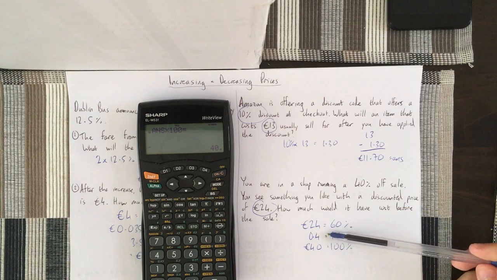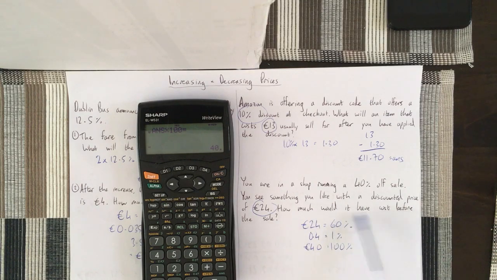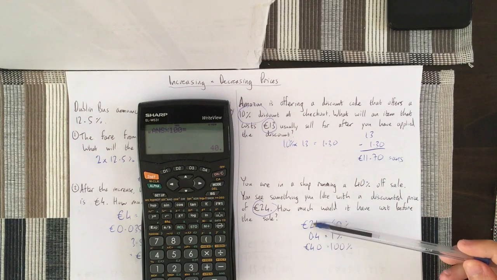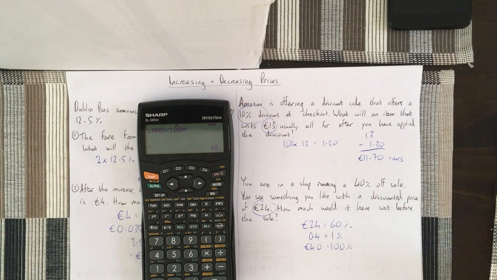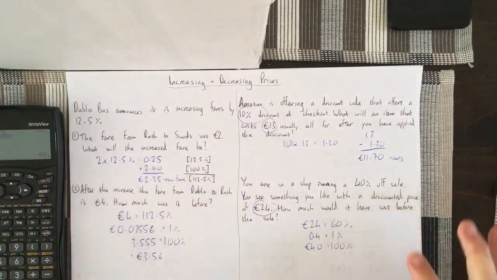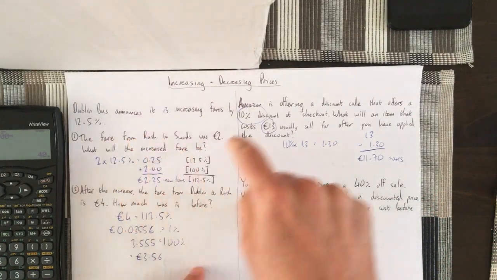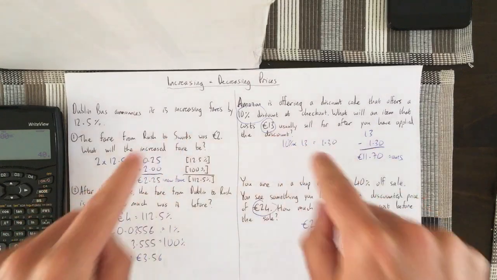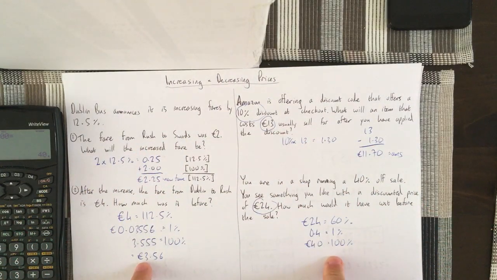Just be careful with something like that. They could also say how much is the discount in euro. If you're looking for the discount, you could do it this way and then just go 40 take away 24 is €16, or else the discount is the 40% amount, so multiply this by 40 and you'd get straight to the €16 discount that way. Okay, so that's increasing and decreasing prices, how to deal with it if you're asked to increase or decrease the prices, or if you're given the increased or decreased price and asked to get back to what it was before the increase or decrease.